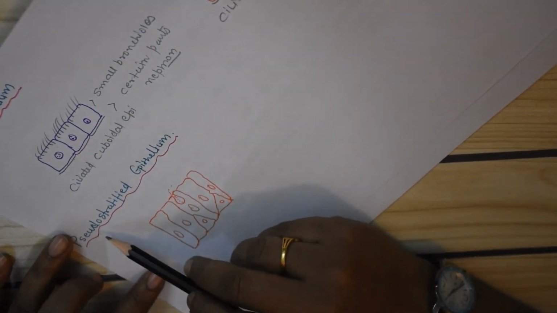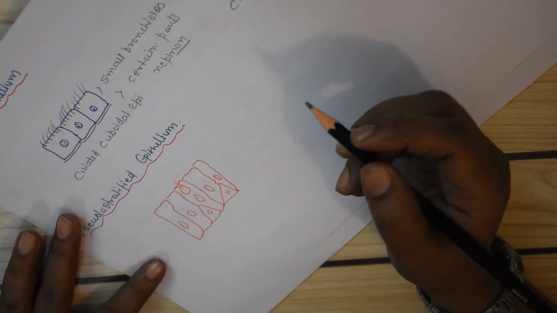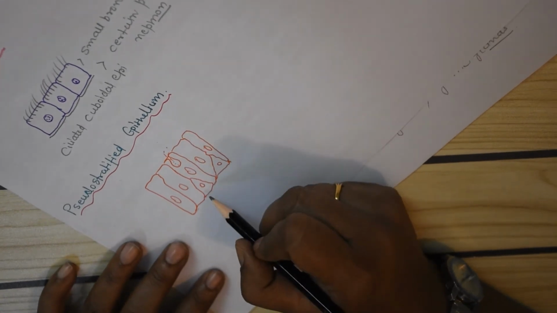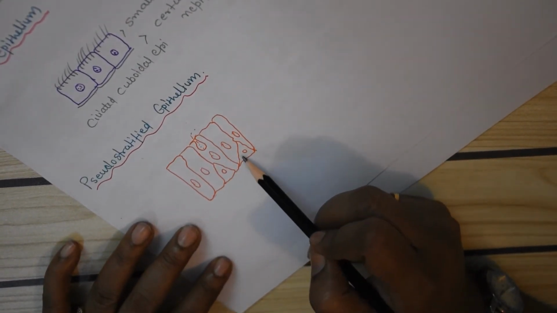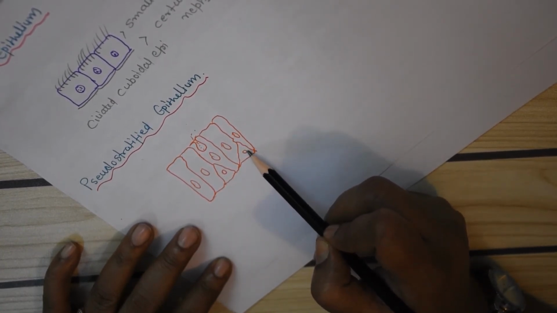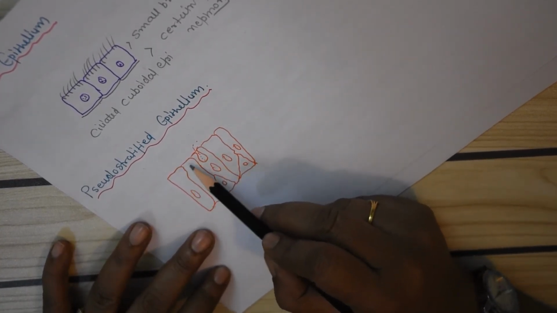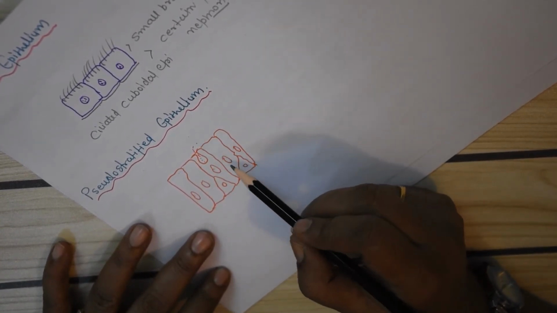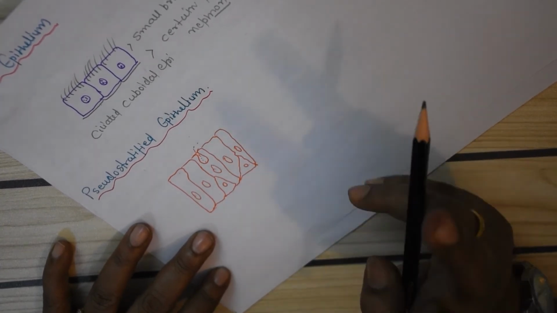So now about the pseudo-stratified epithelium. In the diagram, it appears that there are two layers of cells, but actually it is one layer. Why does it give the appearance of a bilayer? Because the cells are of two sizes.